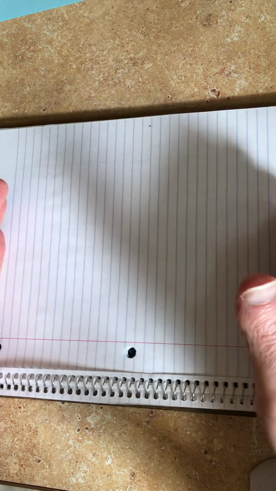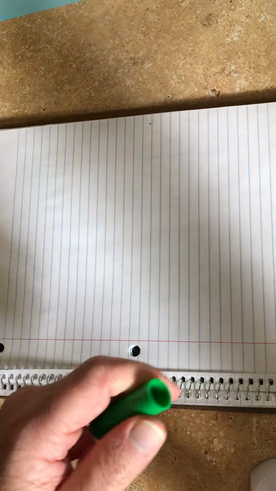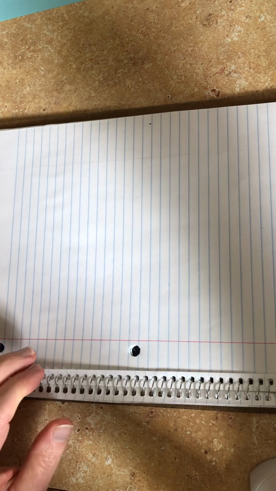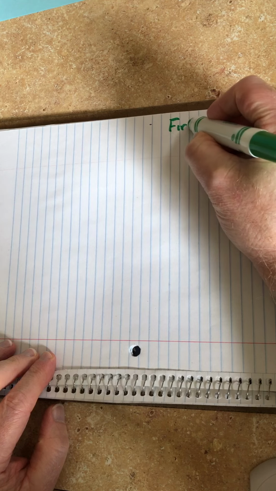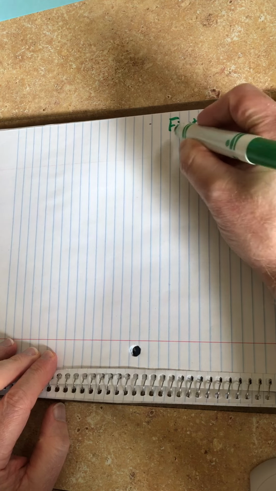I'm going to work on paper with colored markers. You are free to work on paper with pencil, paper with pen, work on the iPad, whatever works best for you. And I will begin by labeling our paper so that we know which phase of the moon we're talking about. First quarter.